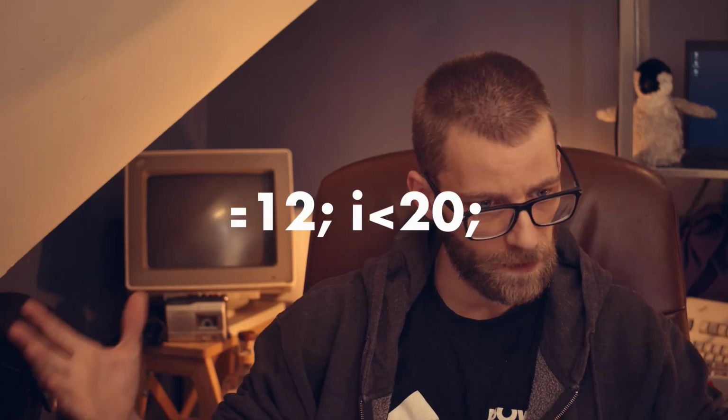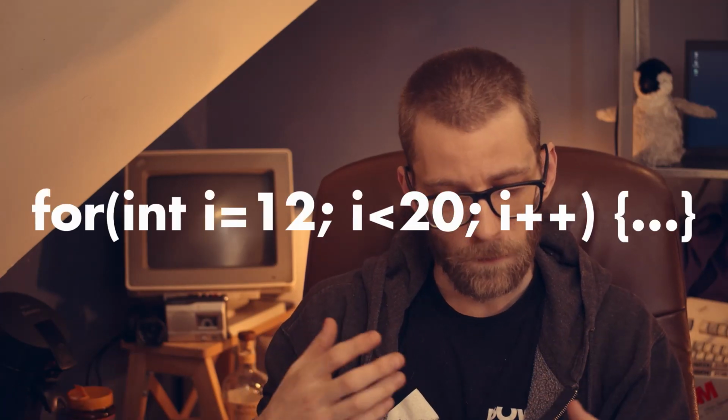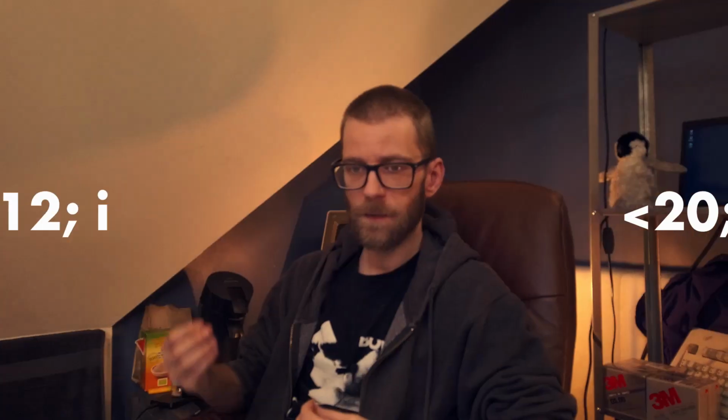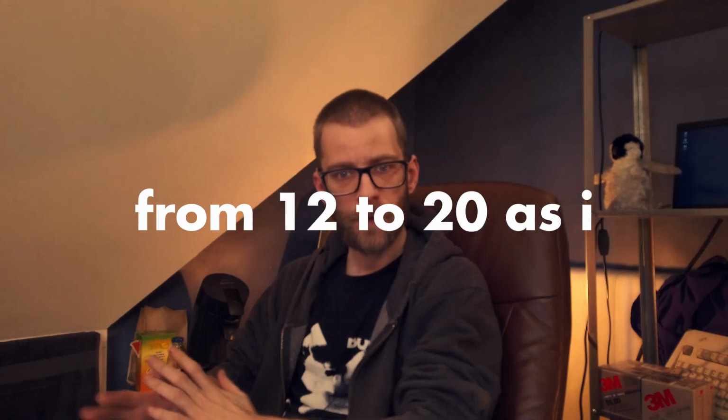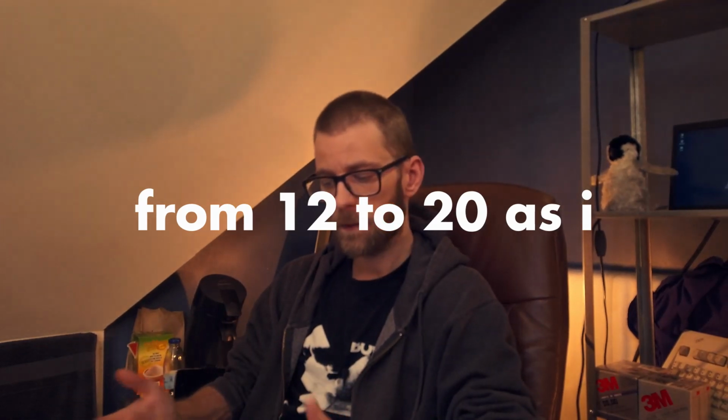And that's a very good way to look at for loops, because in the normal way where you write it like this, for instance, it's a lot more difficult to grasp what is going on. When you write from A to B as I, it very clearly spells out what you mean.